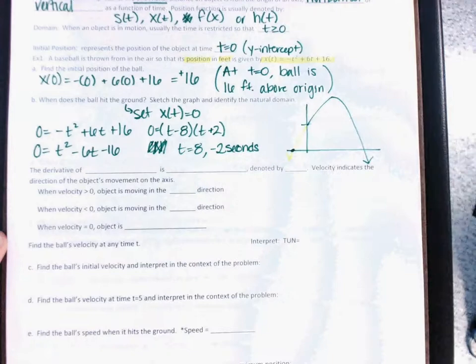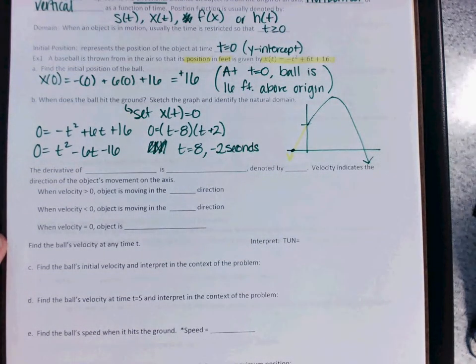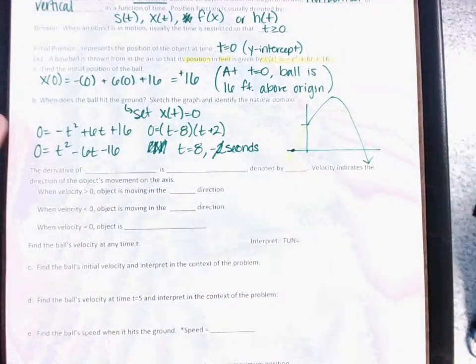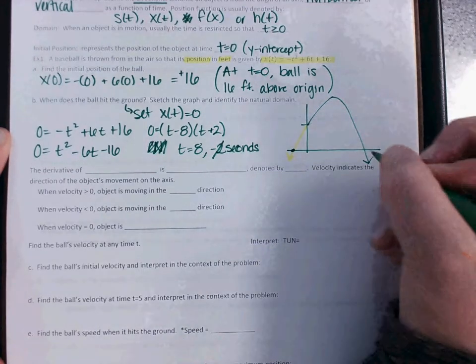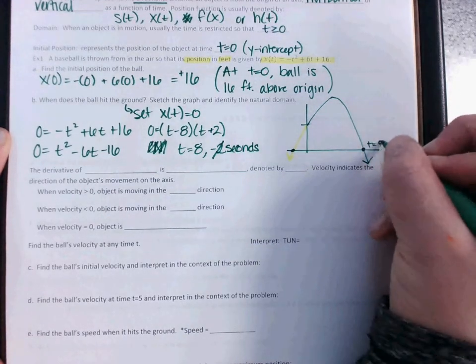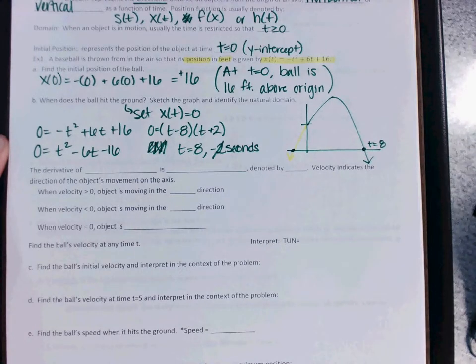Now, does that fit our model? No. But does it still happen in the graph? Yes. So we would cross that out and say 8 seconds only, because remember, t greater than or equal to 0. So this is t equals 8. So far, so good?